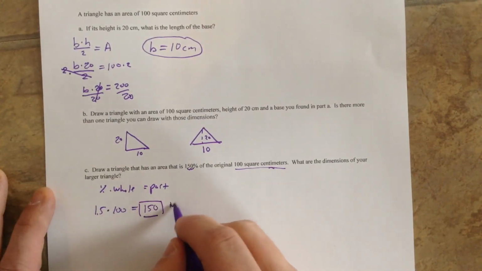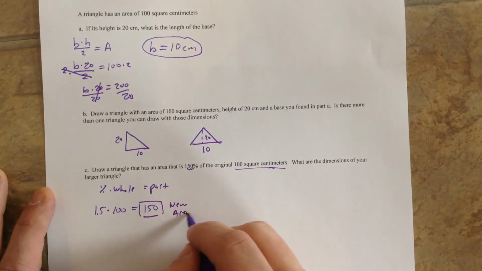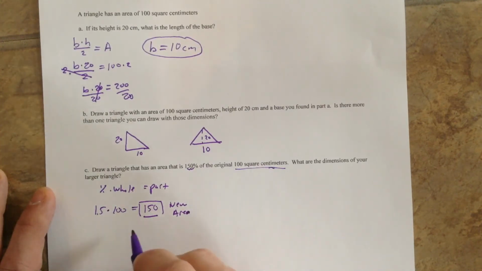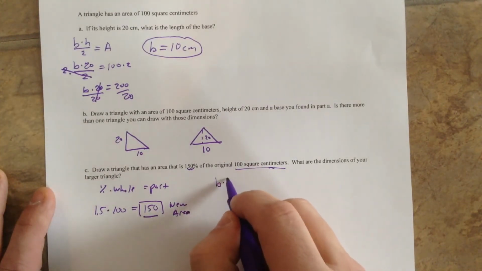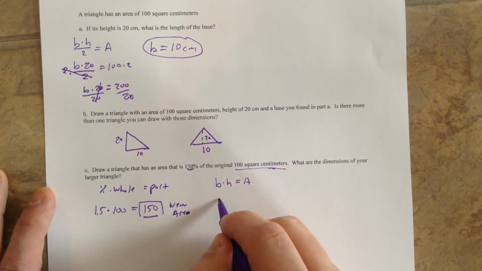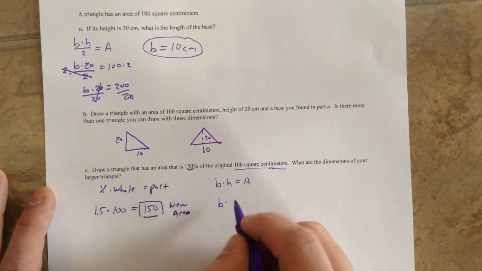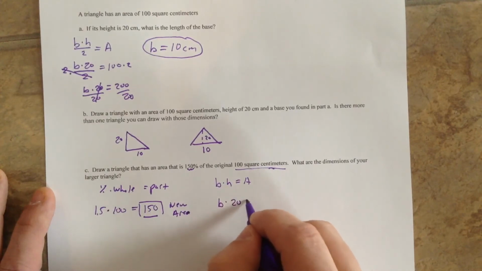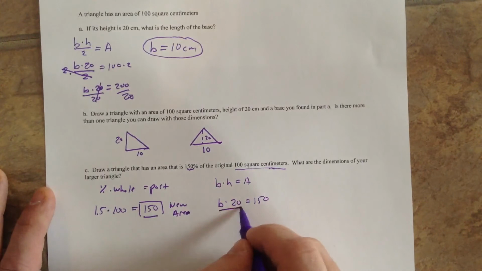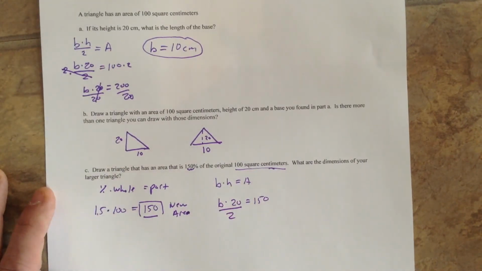Okay, so new area I'm working with. Now I still have to do my base times height equals area. So I don't know my base. I remember that my height was 20, and it equals my new area of 150. I'm going to divide by 2 because that's the triangle formula.